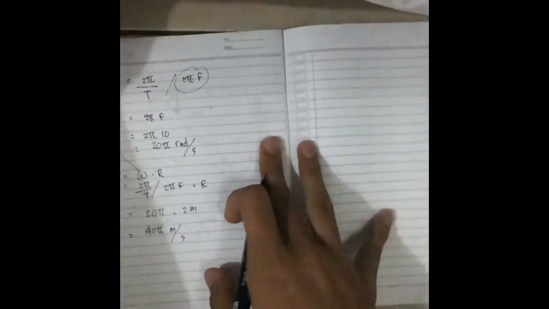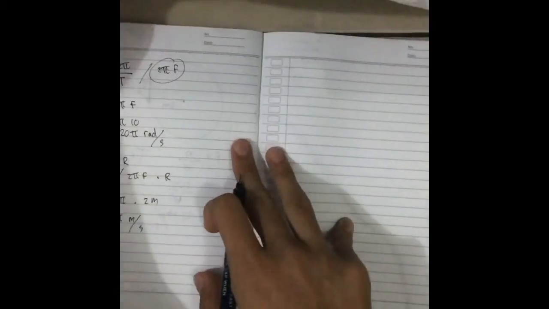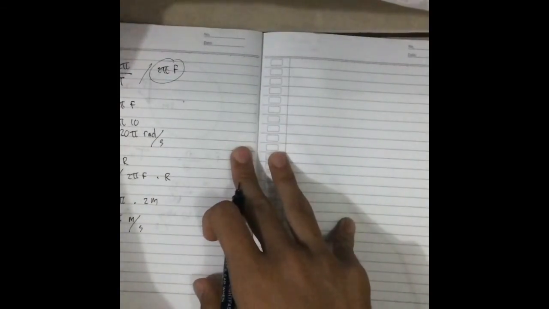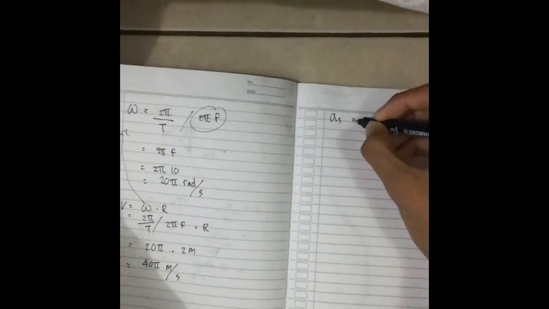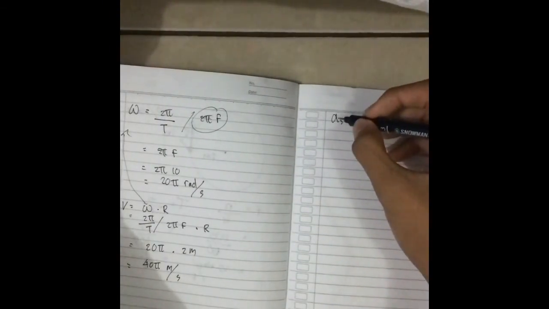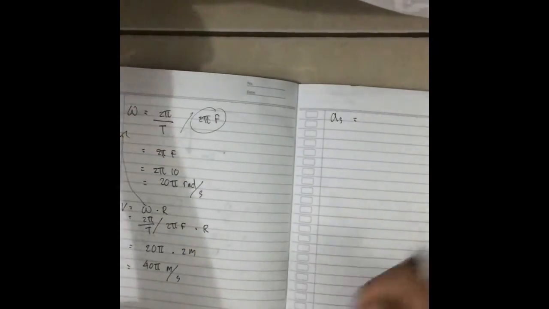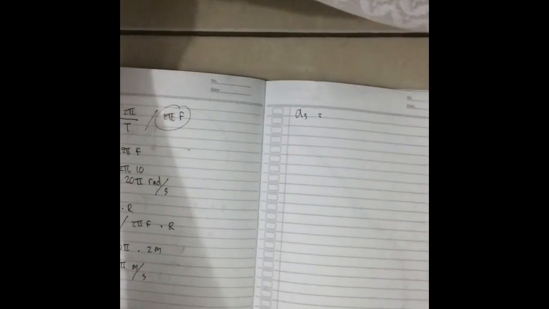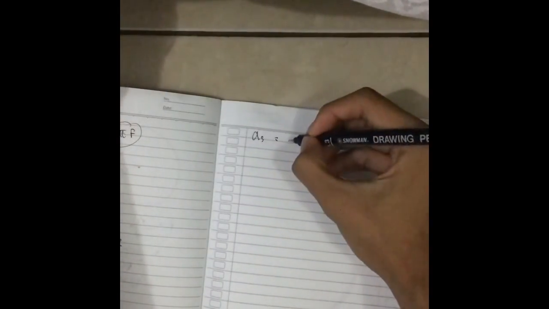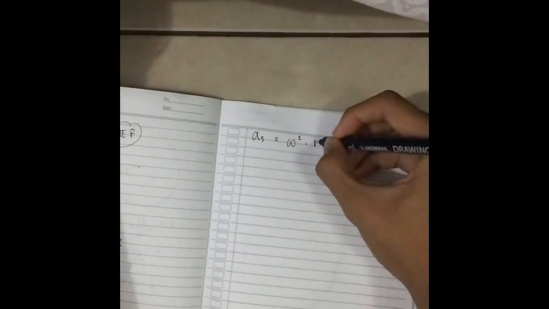Next problem is the centripetal acceleration, or we can call it a_s. This a stands for acceleration, and the s stands for centripetal. So it's going to work out as centripetal acceleration. So the equation is going to be omega squared times r.